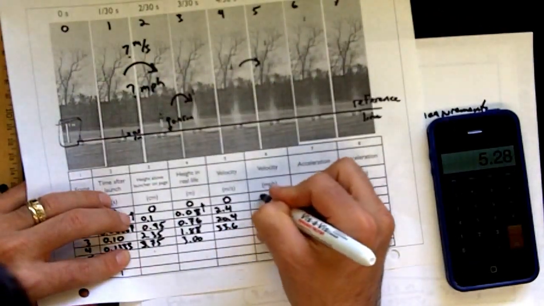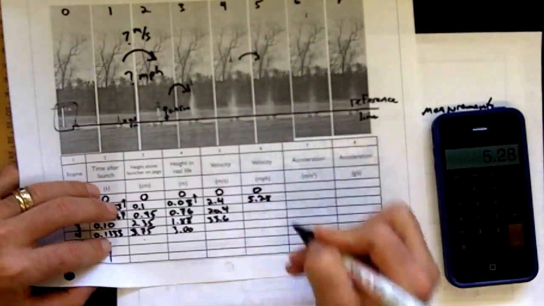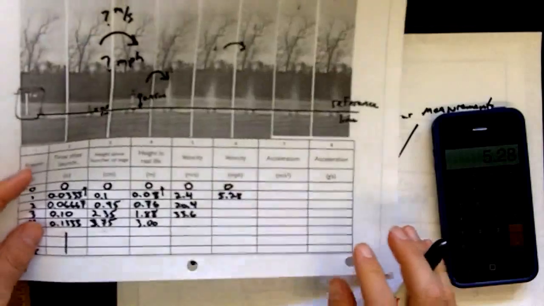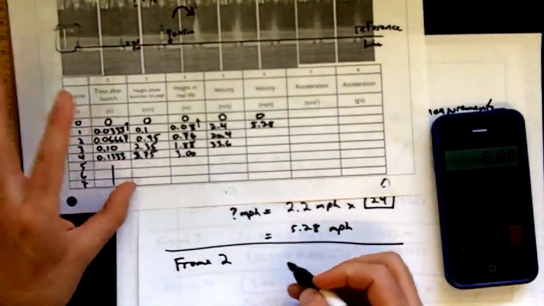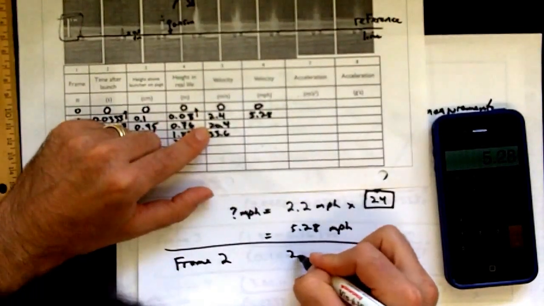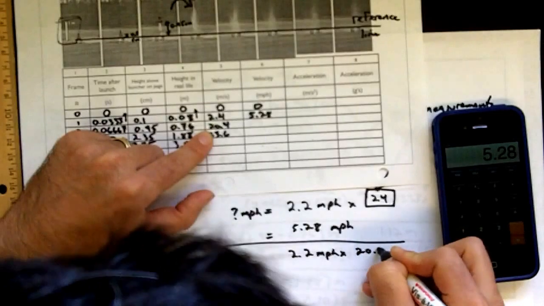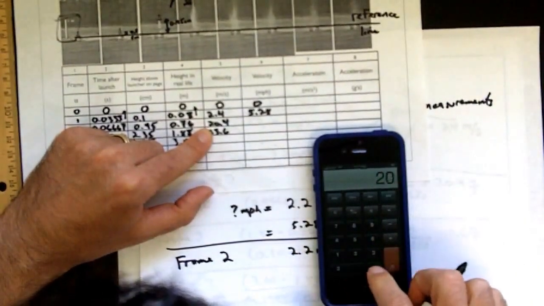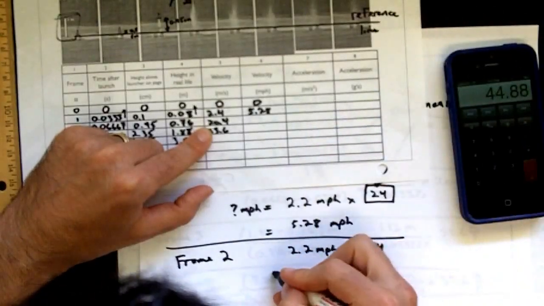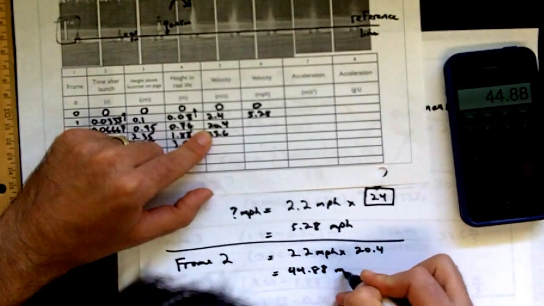And remember, we can write that in right here. 5.28. Note how I wrote the 0 miles per hour, because converting from 0 meters per second to 0 miles per hour, that's pretty good. For frame 2, we have 2.2 miles per hour times 20.4. Get the calculator out. 2.2 times 20.4 equals 44.88 miles per hour.